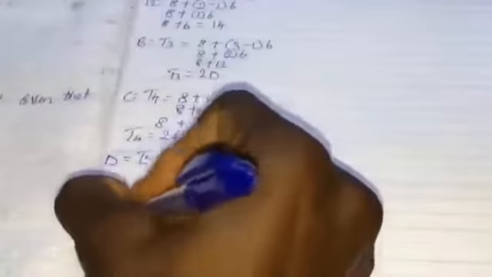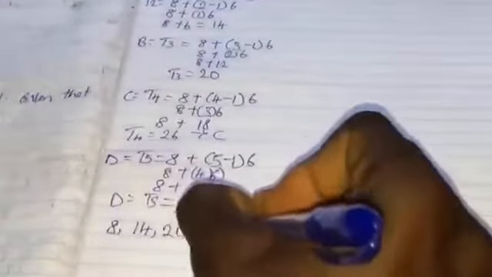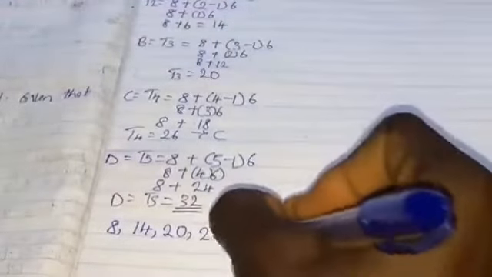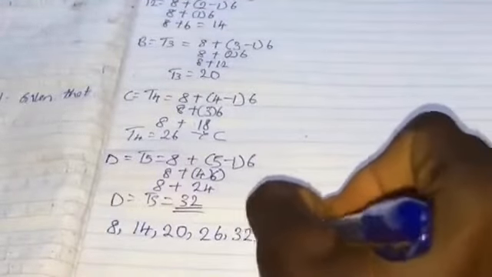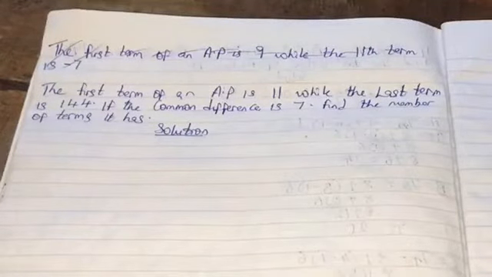So let us cross check. 8 plus your common difference, 6, will give you 14, which is your A, plus 6 will give us 20, plus 6 will give us 26, plus 6 will give us 32, plus 6 will give us 38, plus 6 will give us 44, plus 6 will give us 50. As you can see, it's fully in order. So that is the common difference. You add it with the consecutive term. Therefore, you are correct.